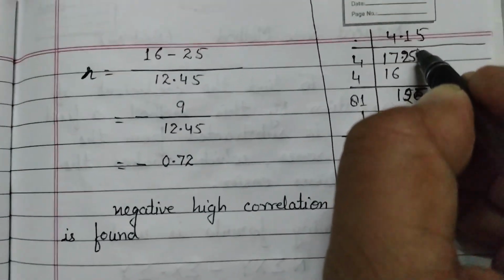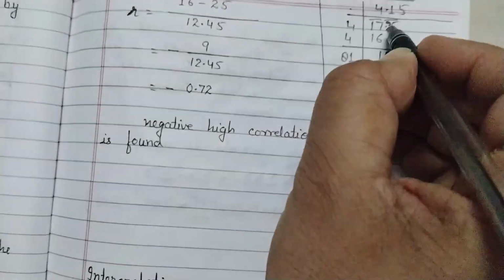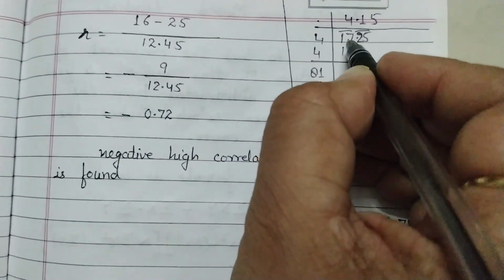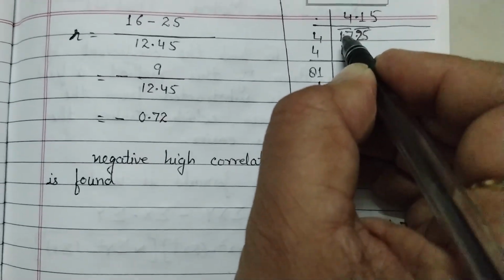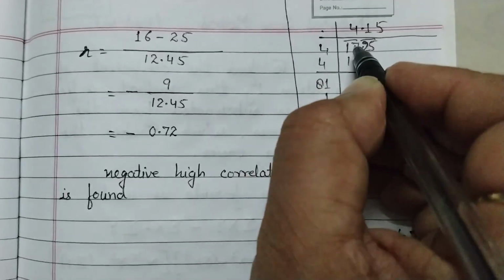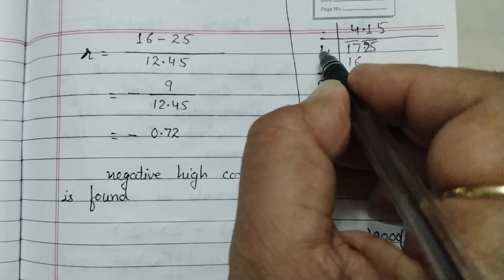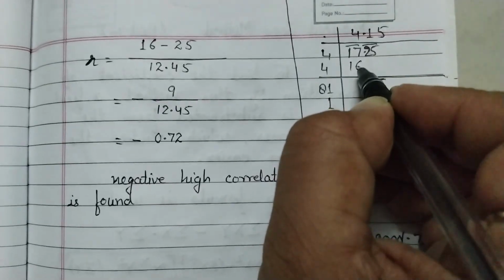17.25, prepare the pairs. So 25 is one pair and 17 is another pair. Before the decimal the number is 17. Now I have to select how many times it goes. If I select 3, 3 3s are 9, which is very less. 4 4s are 16, which is correct.